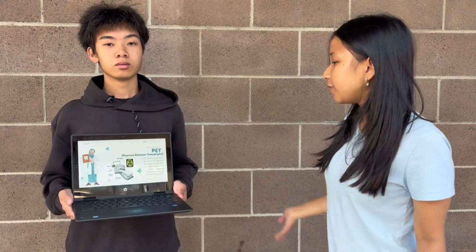Hi, my name is Han. I'm going to introduce you to PET. PET stands for positron emission tomography, which is a type of scan that lets a doctor see what's happening inside your body, not just what it looks like. Unlike a regular CT, X-ray, or MRI, which only show pictures of organs or bones, PET also shows how the organ is actually working, how blood is flowing, and how cells are using energy.